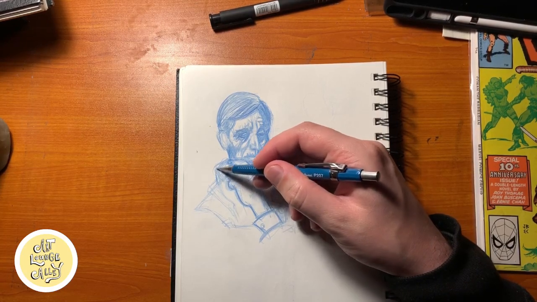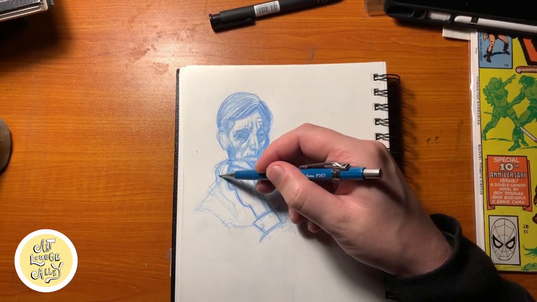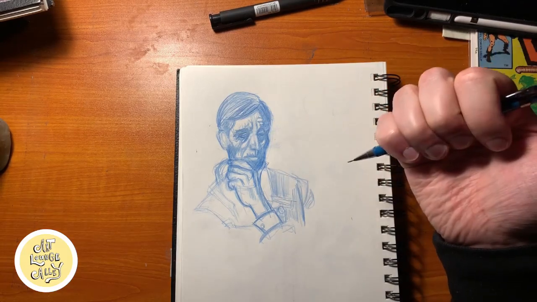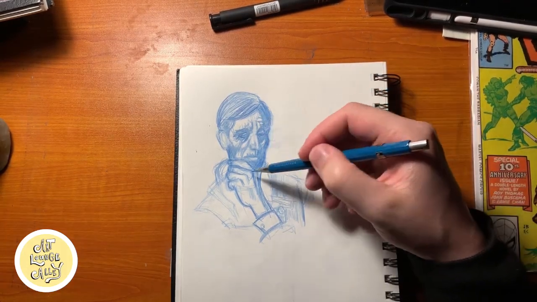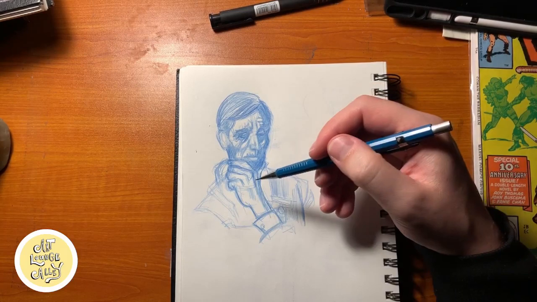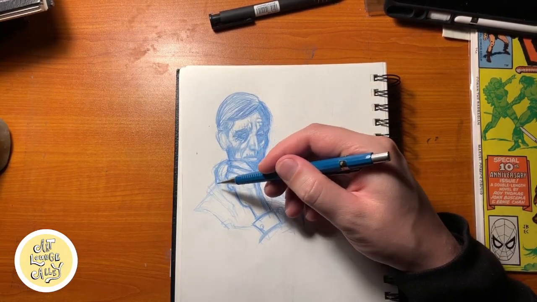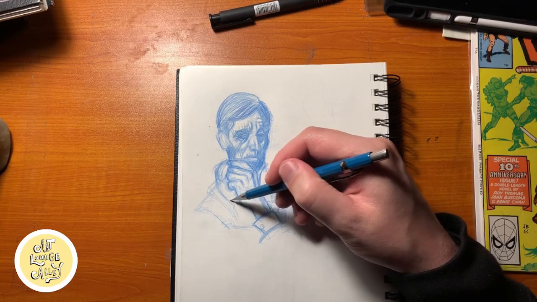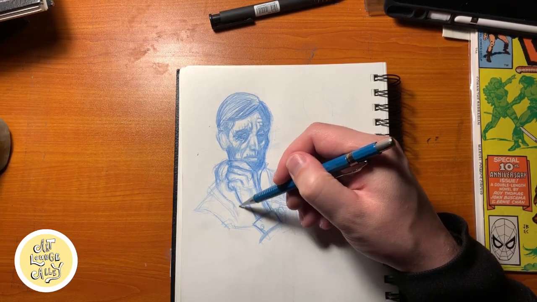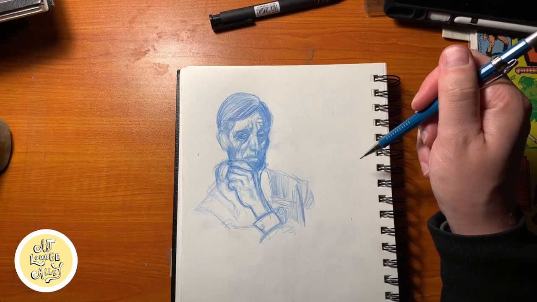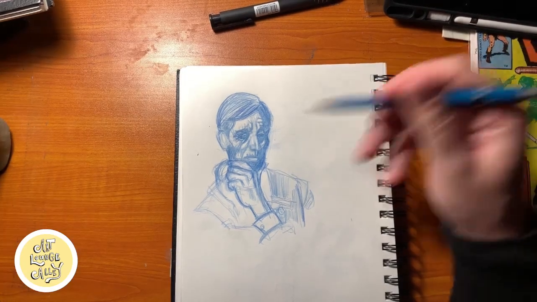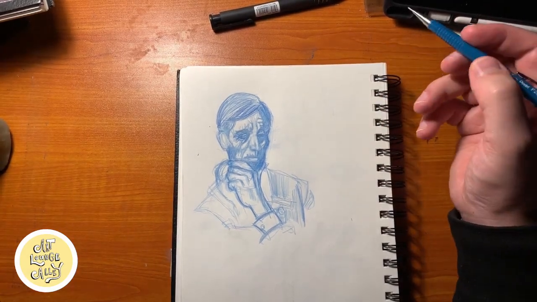I think one of the most important things when it comes to light source is consistency. So making sure that the light source applies to all parts of the face, all parts of the body as well. Once you do that, you take the burden away of having to figure that out as you go. You already know, okay, the light source is going to be from the top right, or directly onto the face, or the top left.